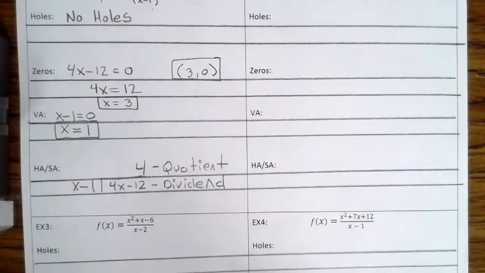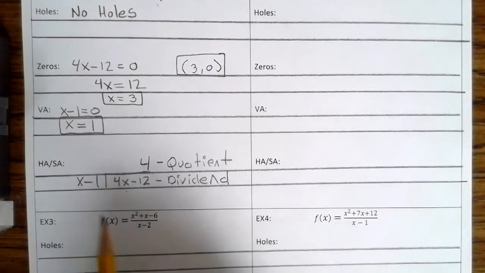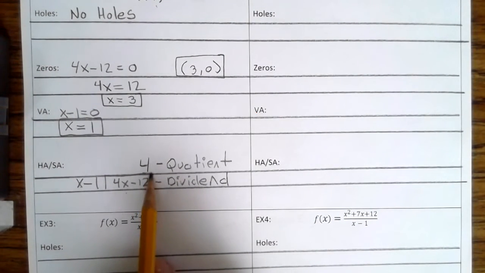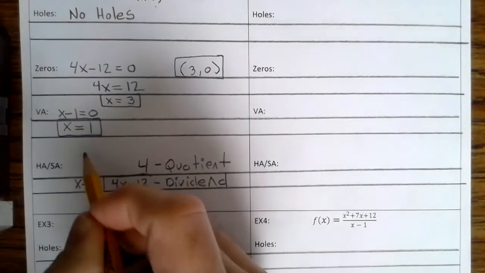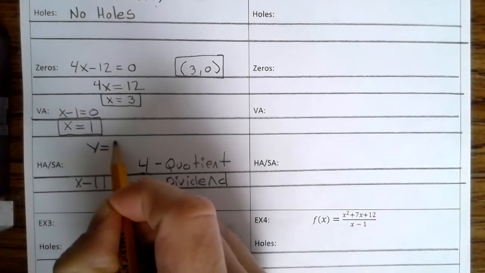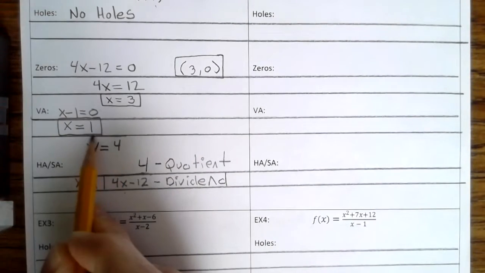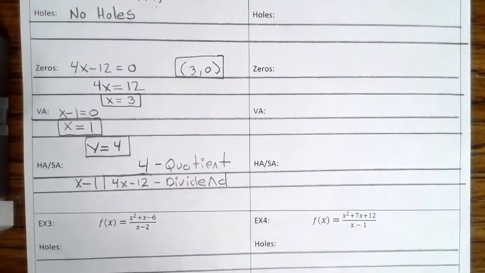Now, you don't have to do the full division. Once you get the quotient, then you can stop, and then you have your slant asymptote, which in this case is y equals 4. All right, so finish up example 1.